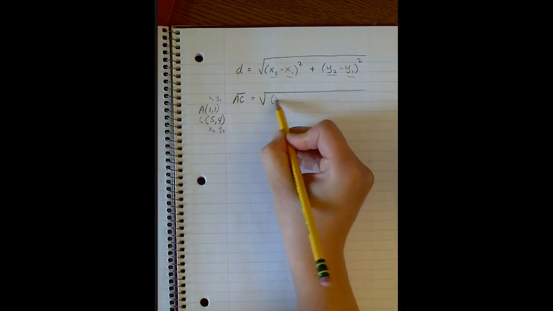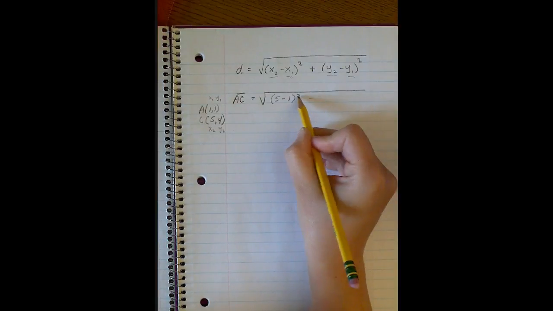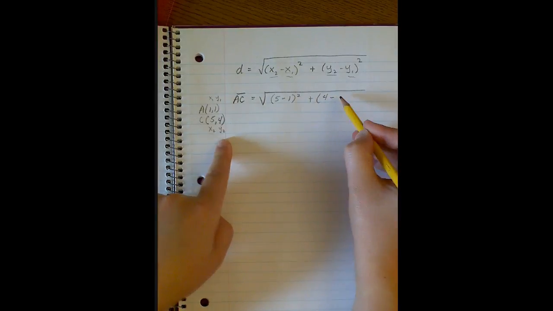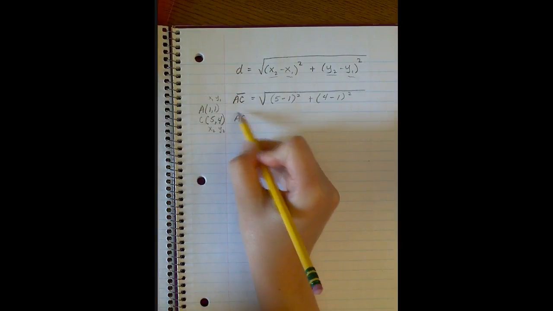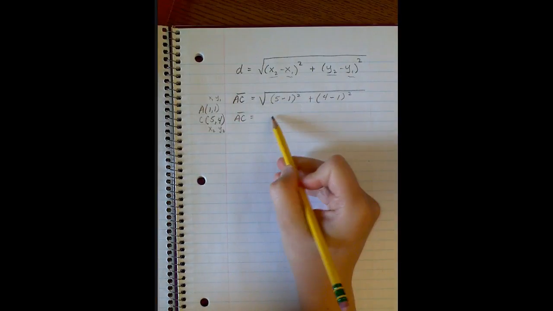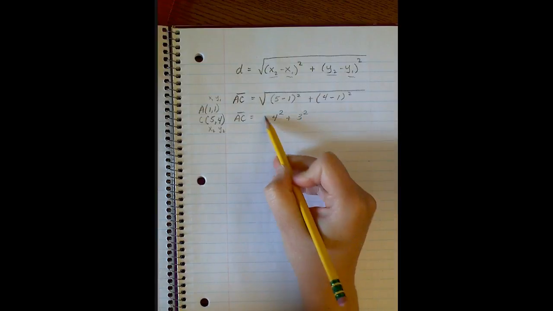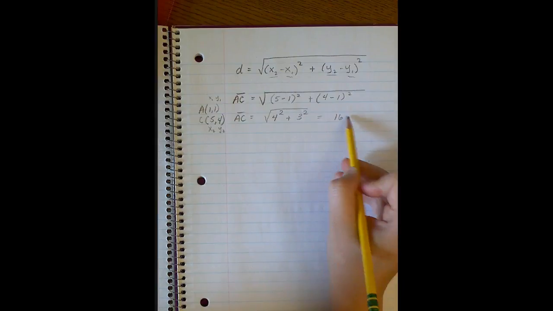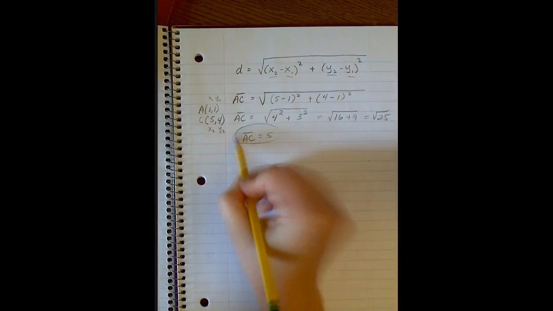Alright, so here we go. I'm going to do 5 minus 1, that's x2 minus x1, squared, plus, following my formula here, y2, which is 4, minus y1, which is 1. And now we are just going to simplify using order of operations. 5 minus 1 is 4. 4 minus 1 is 3, big square root. 4 squared is 16, 3 squared is 9. Add them together, we get square root of 25, which is 5. So we get the same result.